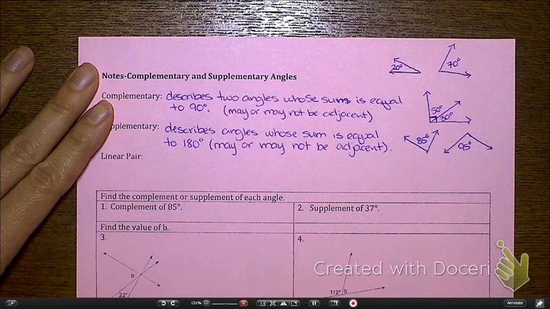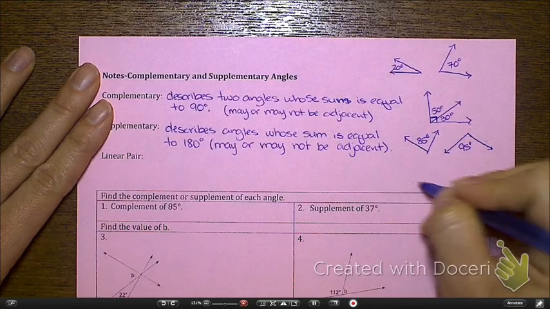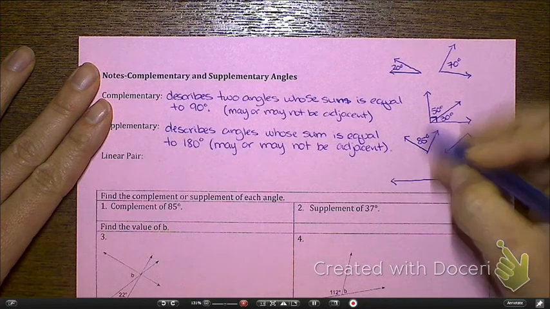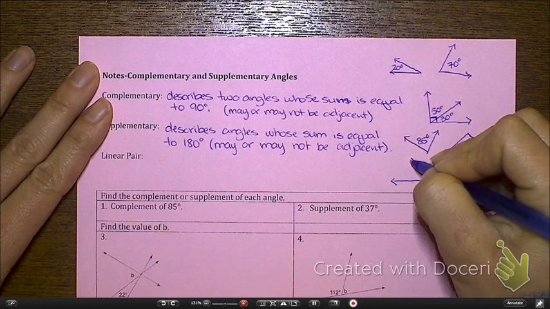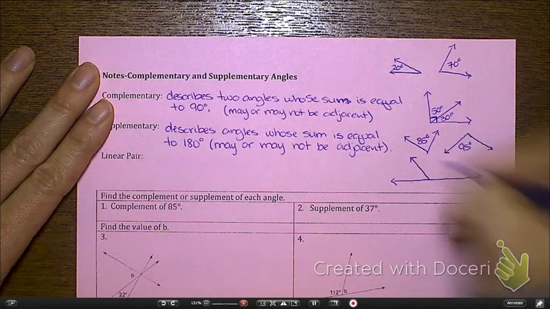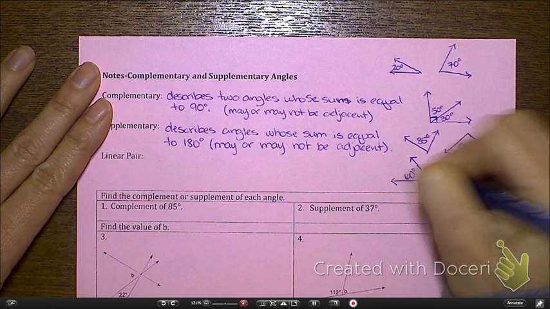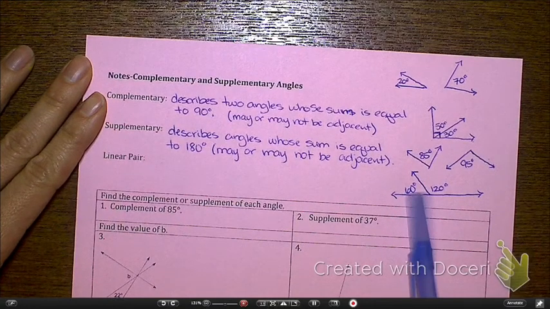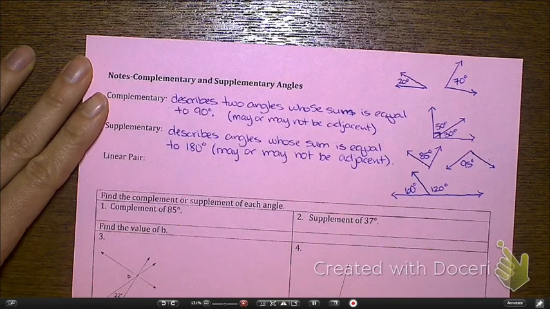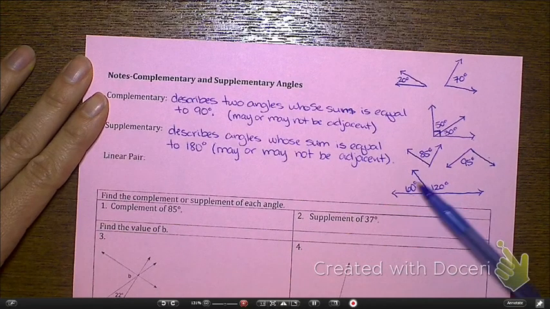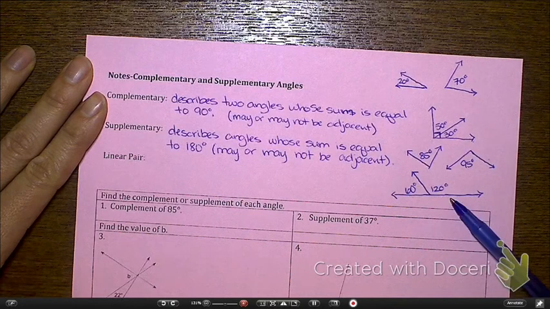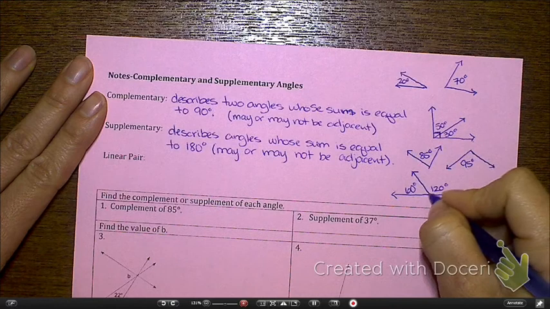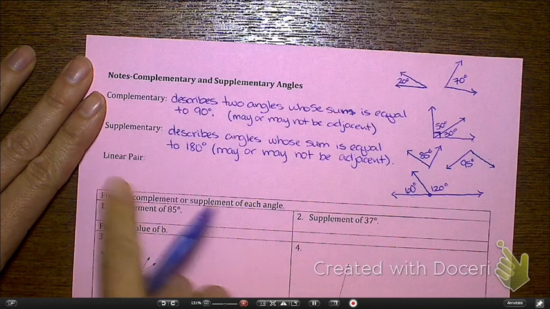Or you could have supplementary angles that are adjacent, where they're touching. So they look kind of like something like this, where maybe this one's 60 and this one over here is 120, right? Now, these kind, where they're touching, where they're adjacent, have a special name. Two angles that are supplementary, that are adjacent, share a common side and a common vertex. The vertex is right here, right? These are called a linear pair.